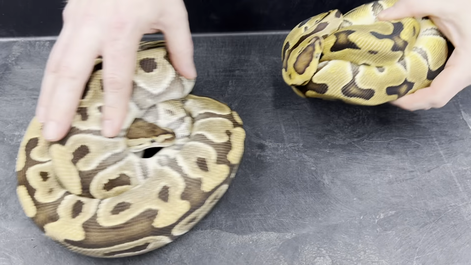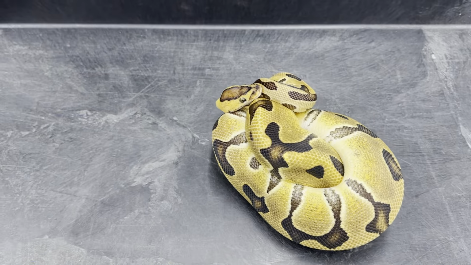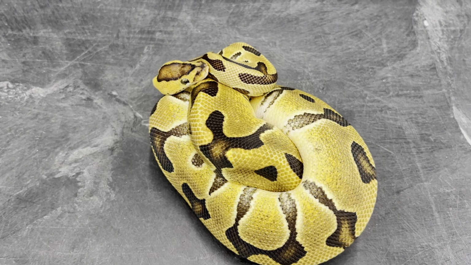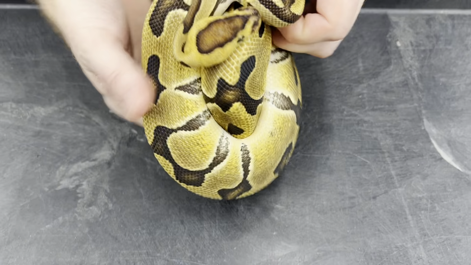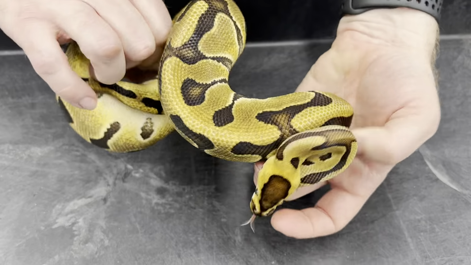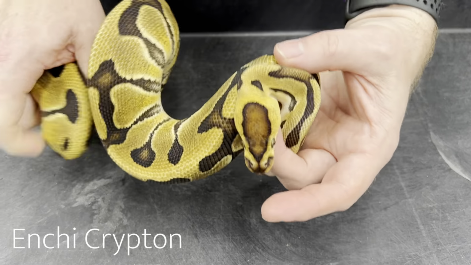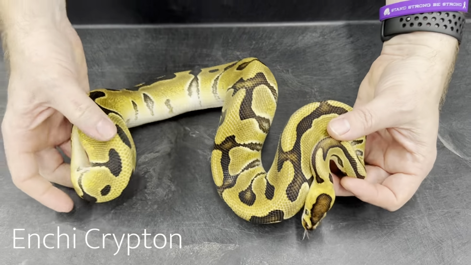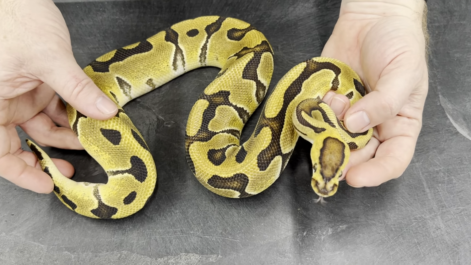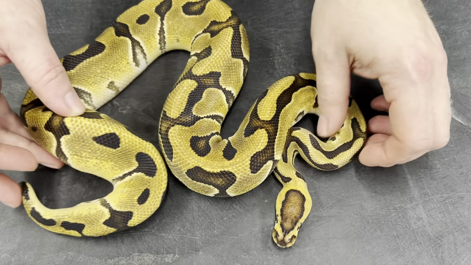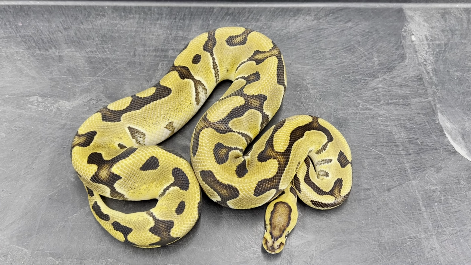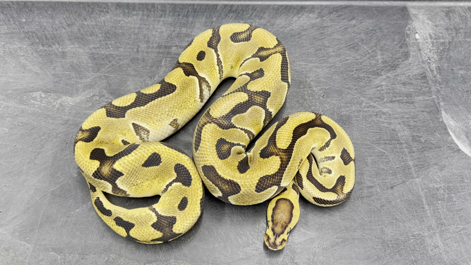Here's what happens if you put Enchi into it. So this is just an Enchi het cryptic het clown, or Enchi Krypton. And more reduced pattern, a little brighter colors, and very reduced head pattern. Okay, and that's a subadult female that I'm growing up right now.